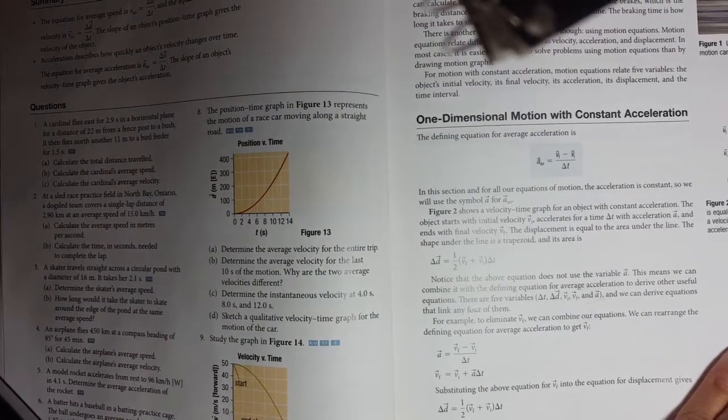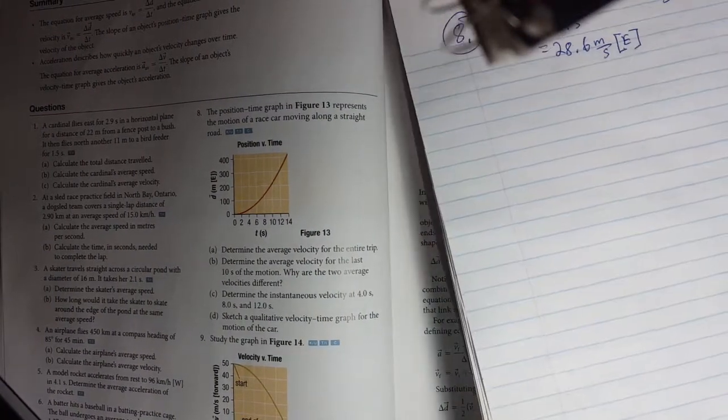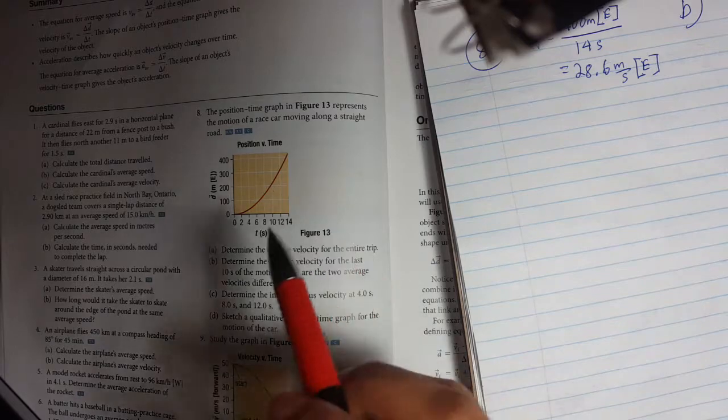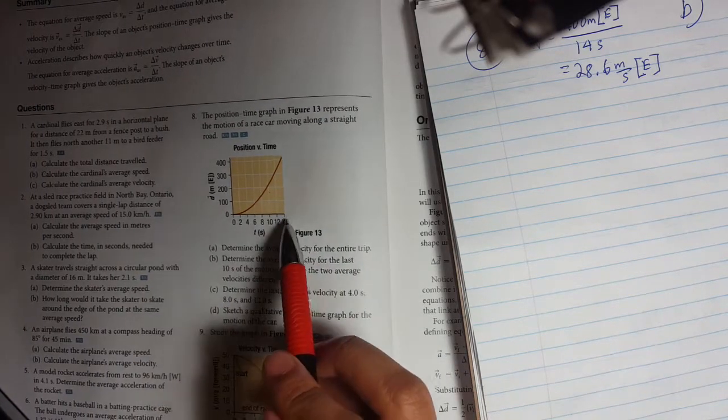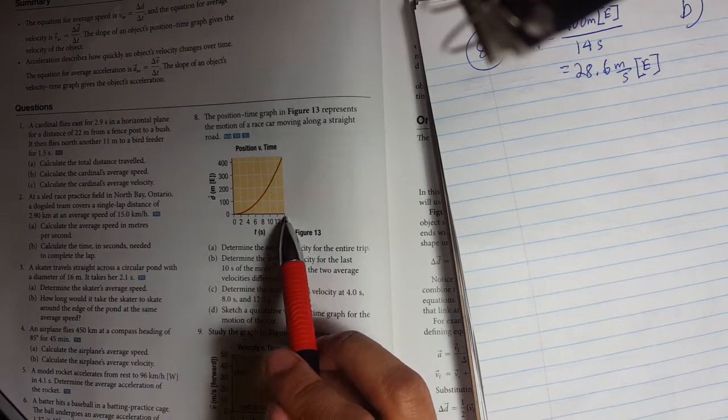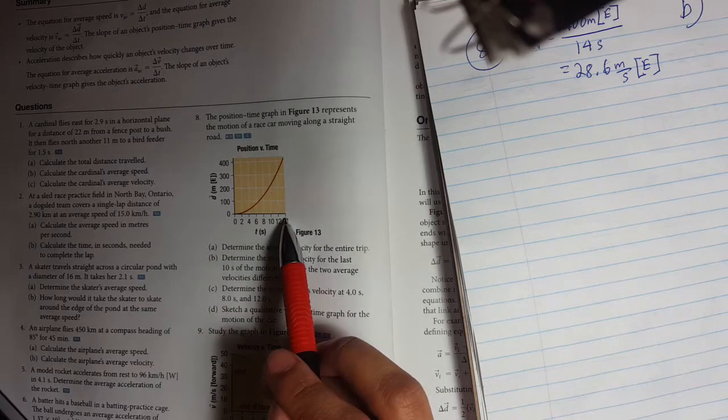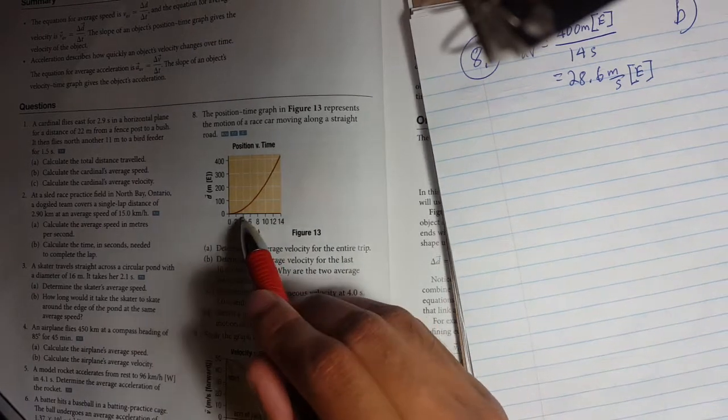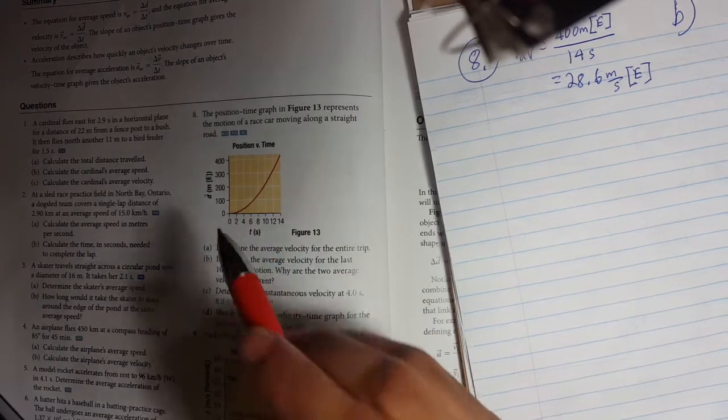So for this question, for the last 10 seconds of the motion, 14 seconds is the last point, so the last 10 seconds would be from 4 seconds to 14 seconds. At 4 seconds, it's roughly 25 meters, I would say.